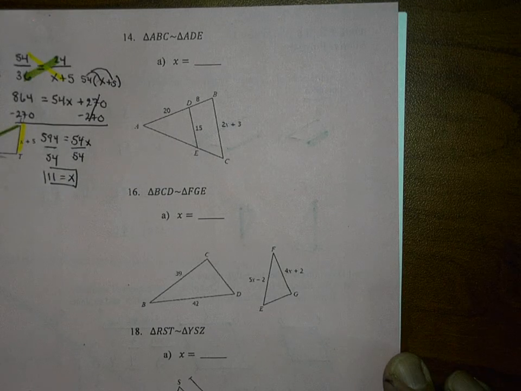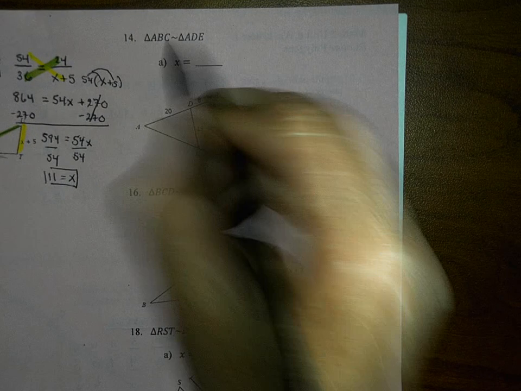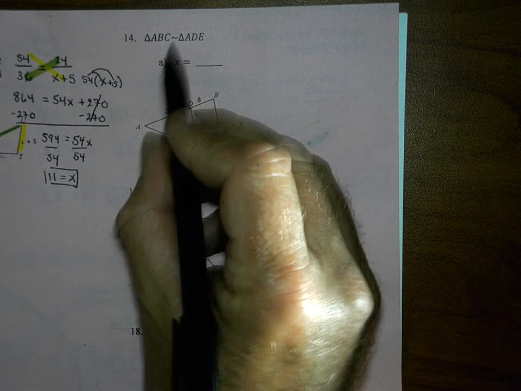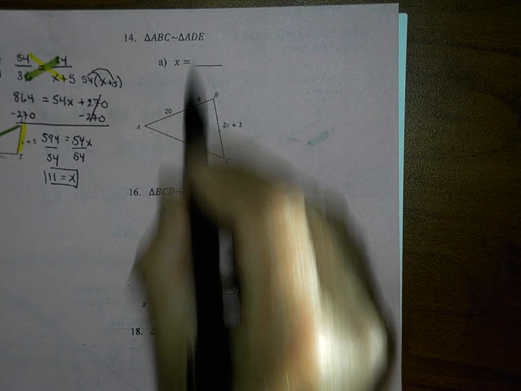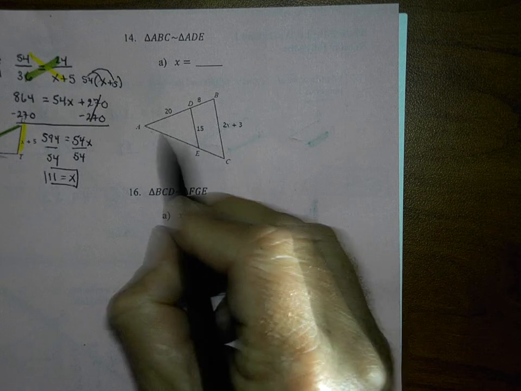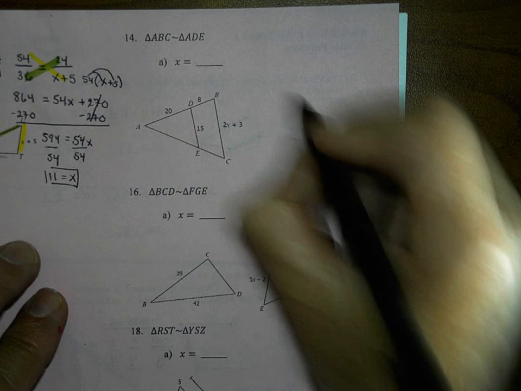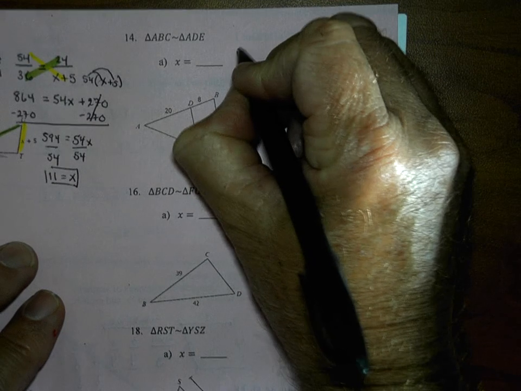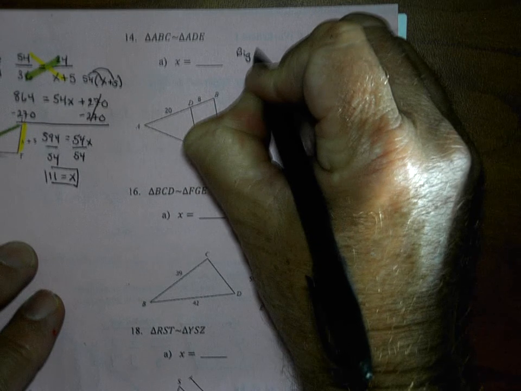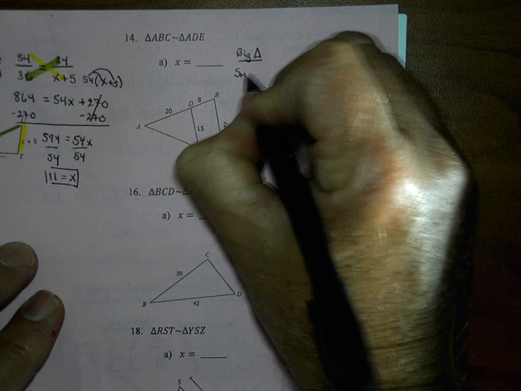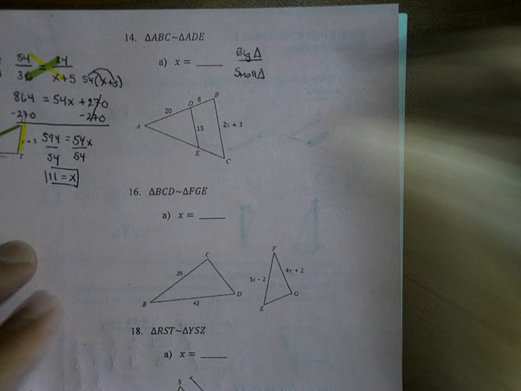Moving on to number 14, notice we say triangle ABC. So triangle ABC, that's this big triangle right here, is similar to triangle ADE, and ADE is right here. So I'm going to do number 14 the same way I did number 11. The first thing I'm going to do is write out my ratios. And I'm going to write out the big triangle's values in the numerator, the small triangle's values in the denominator.